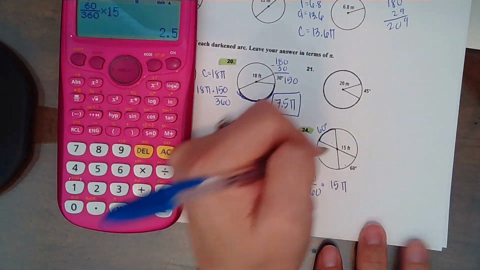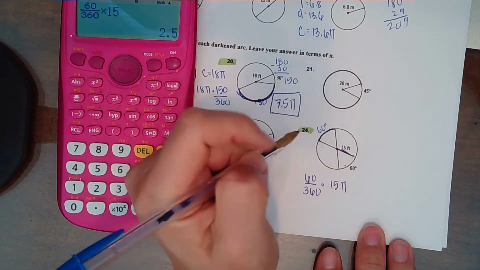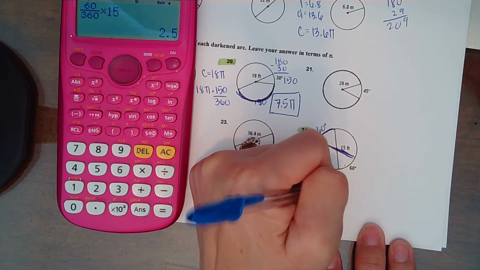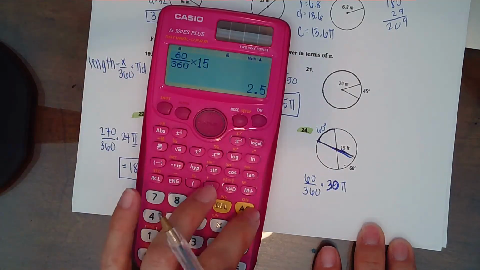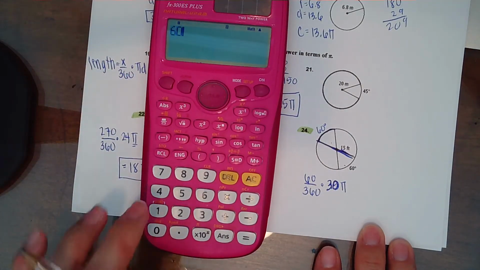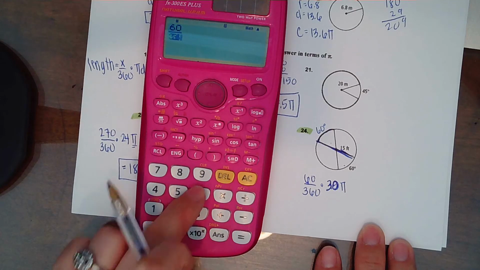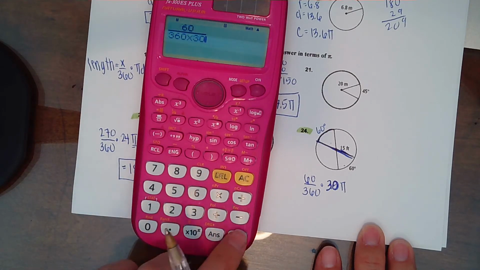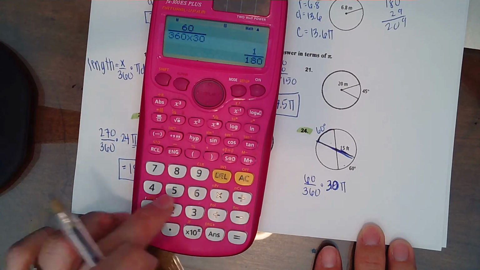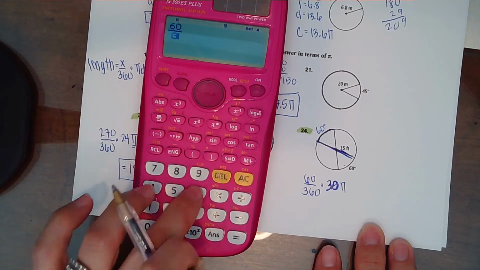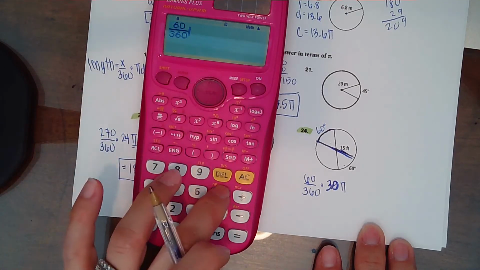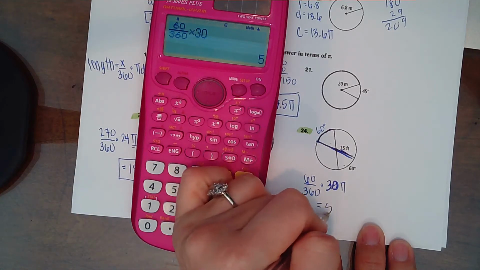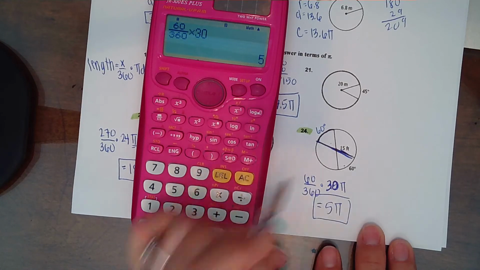Okay, so this is simply the radius, and this would be the diameter. The diameter would be 30. So it would be 30 pi. All right, so I'm going to do 60, again, over 360 times 30. Whoops, I forgot to toggle over. 60 over 360, toggle over, times 30, and that equals 5 pi.